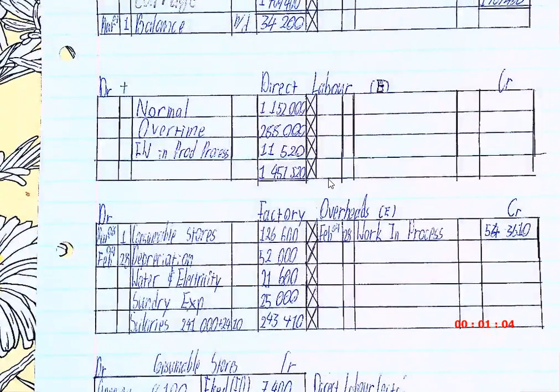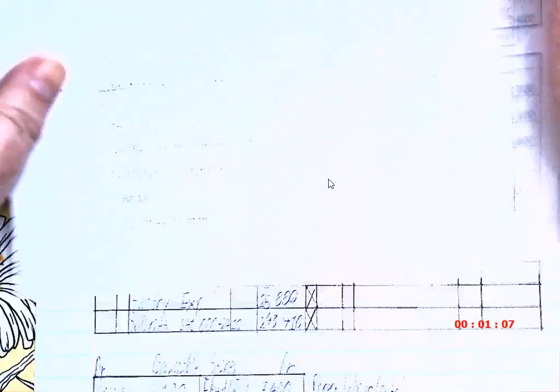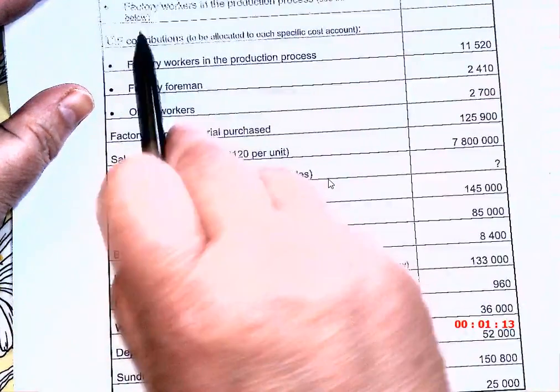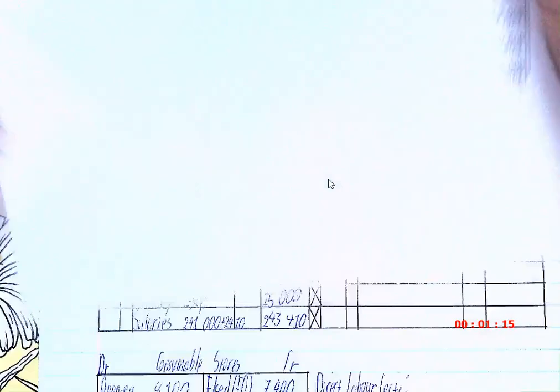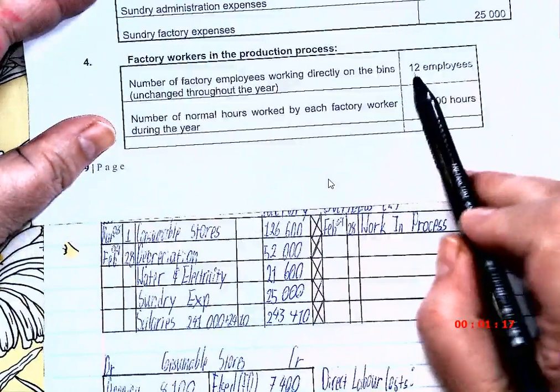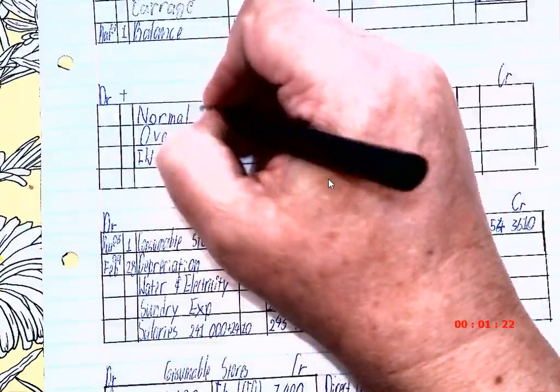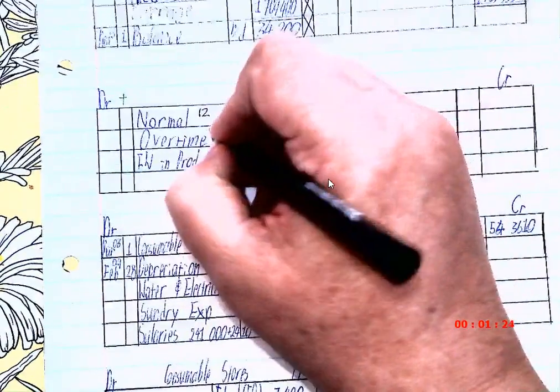If I look at the norm time, the first thing they say, the only thing they say, is that you should go look at question 4 below. And there they tell you it's 12 employees worked norm time, and still 12 worked overtime, right?